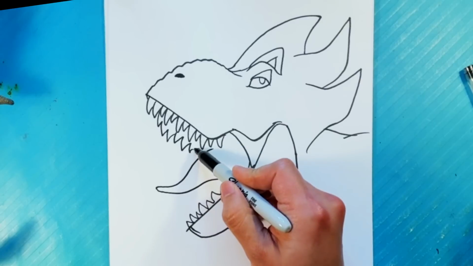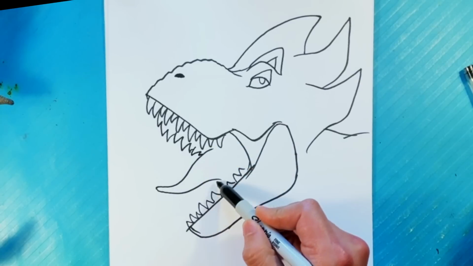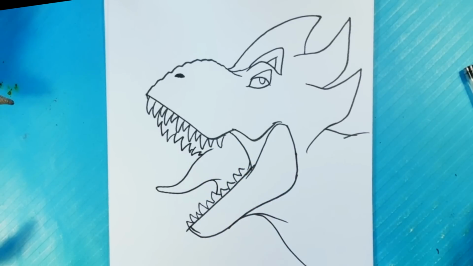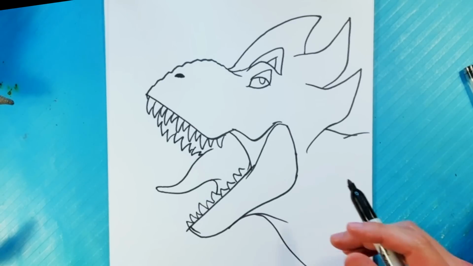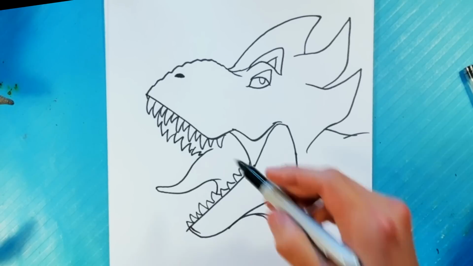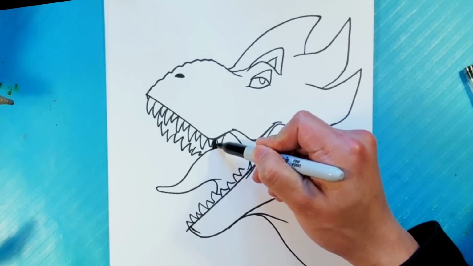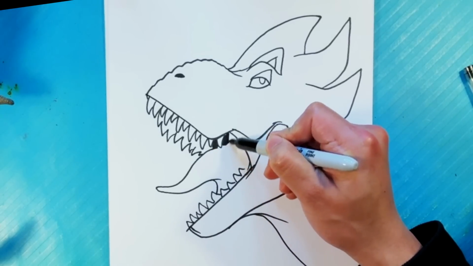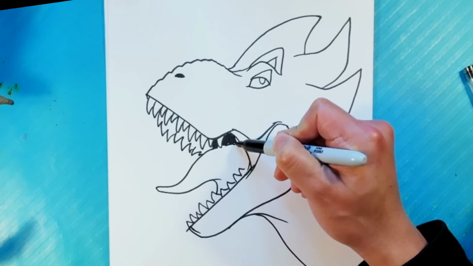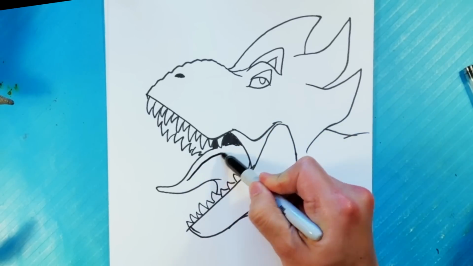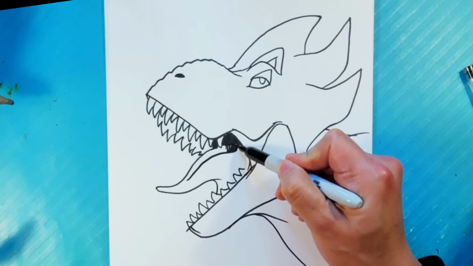Tongue out right there. Line right here. So far, so good. Line in there a little bit more for the dark shadow in the mouth right here, because it's hidden back there.